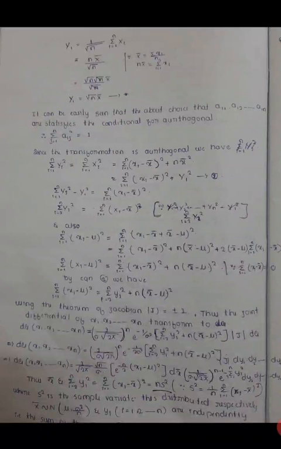Summation (xi minus x bar) whole square is the a square term, plus the b square term, taking summation inside: summation i equals 1 to n gives n, because x bar minus mu is independent of i, so n into (x bar minus mu) whole square. Plus the product term 2ab: 2 into (x bar minus mu) into summation i equals 1 to n of (xi minus x bar).